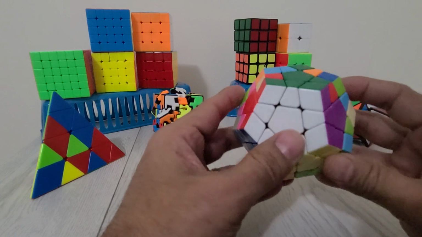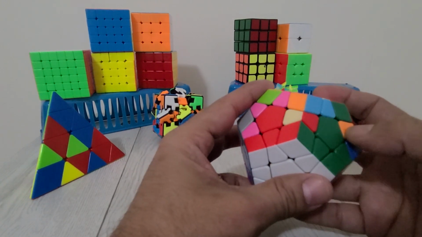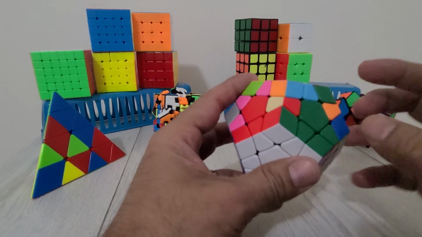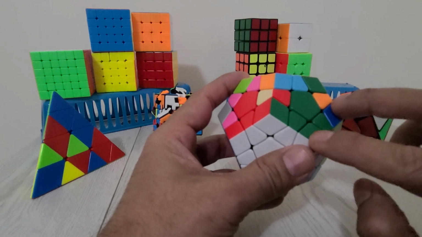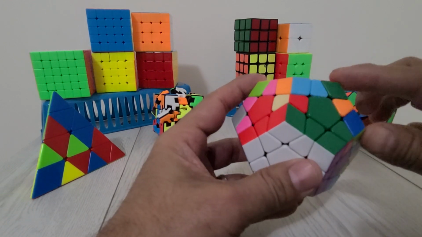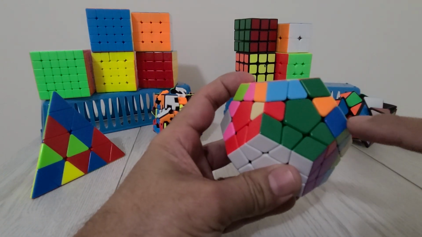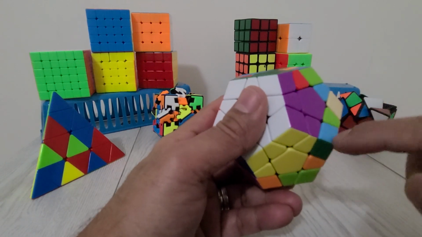Keep in mind that when I say edges, these are the center ones which are not the corners. The edges are the ones that are sandwiched between 2 corners. These are of course corners, right? The points that you're seeing, these are all corners. And again, there are 5 corners here.